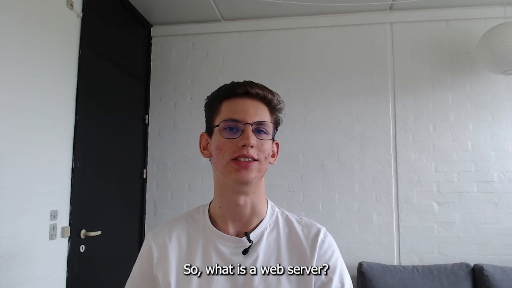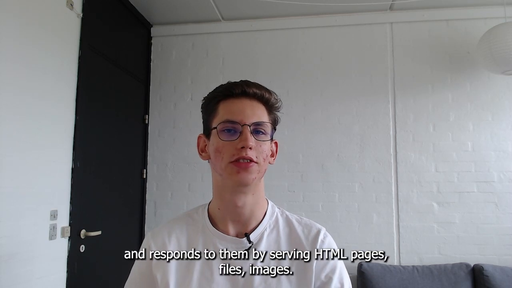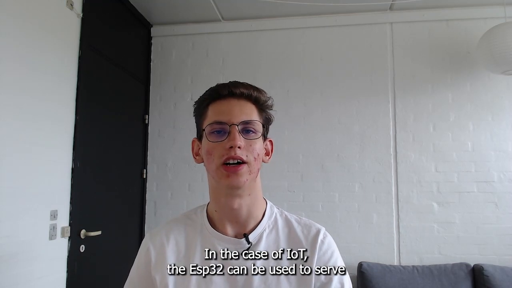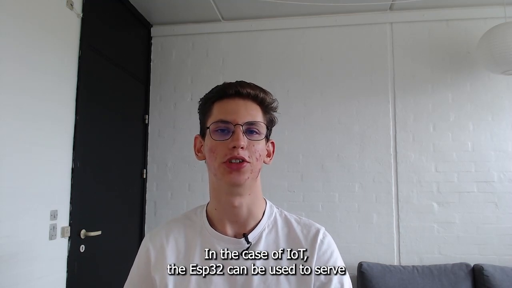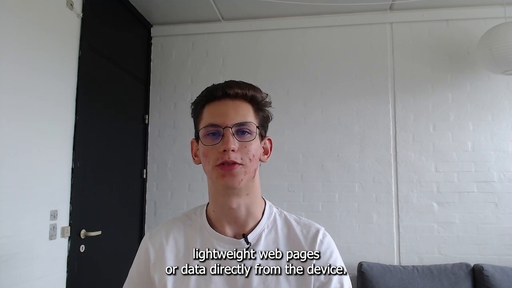So, what is a web server? A web server is a program that listens to incoming HTTP requests and responds to them by serving HTML pages, files, images, or data. In the case of IoT, the ESP32 can be used to serve lightweight web pages or data directly from the device.